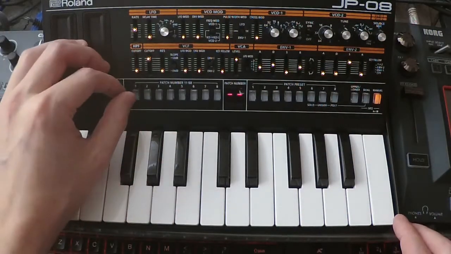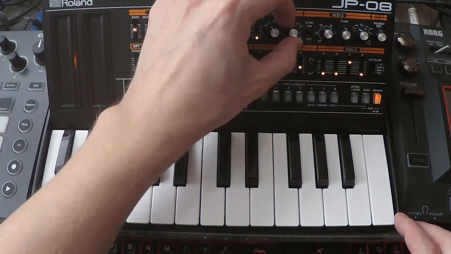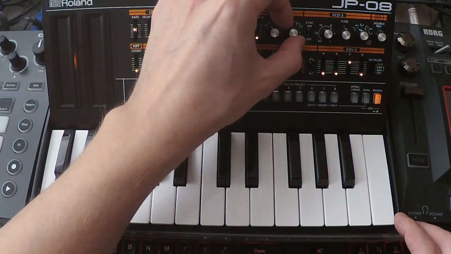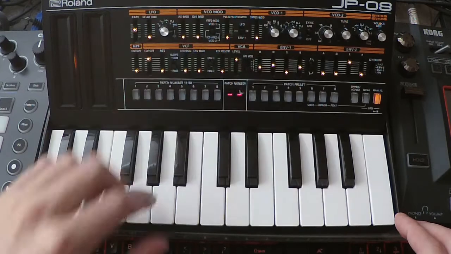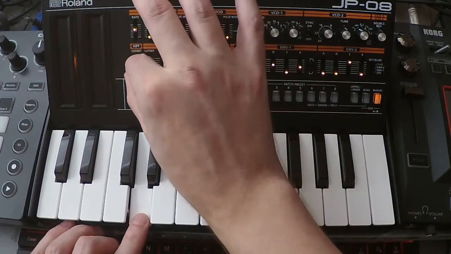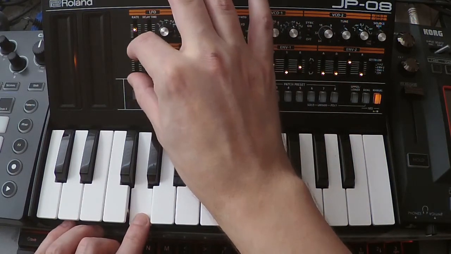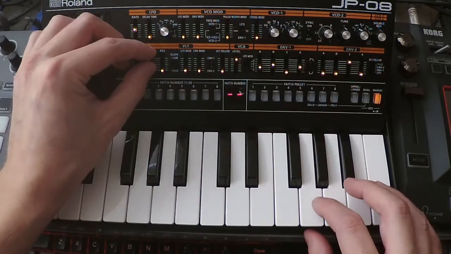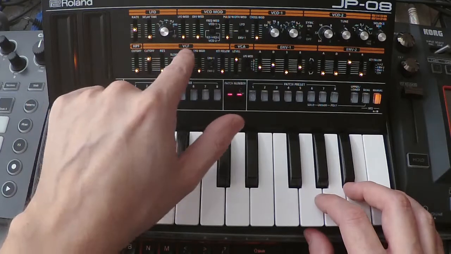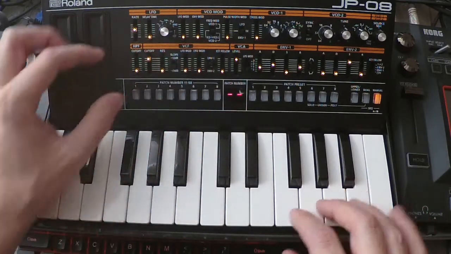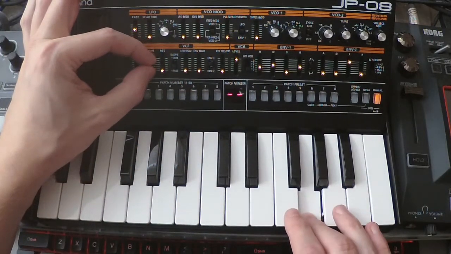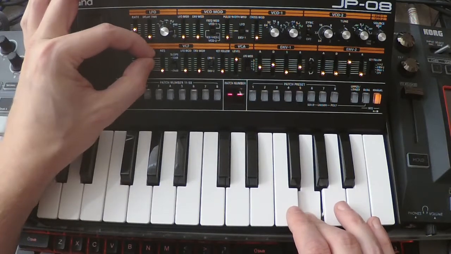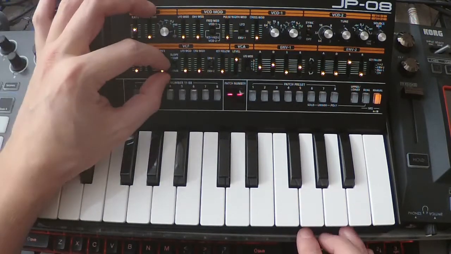Moving down, we have HPF. That is high pass filter. So if you have like lower notes and you turn it up, you'll hear that fade out. Now we have cutoff resonance. This is the VCF. That is voltage controlled filter. So cutoff, okay, does that. We have resonance.